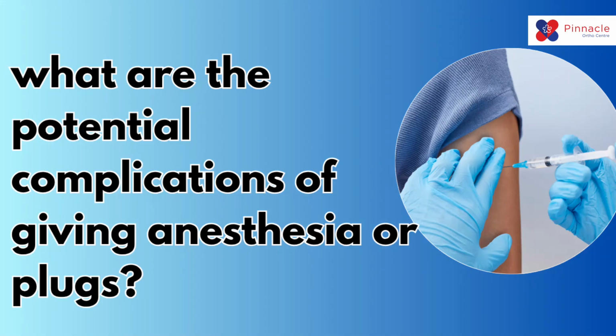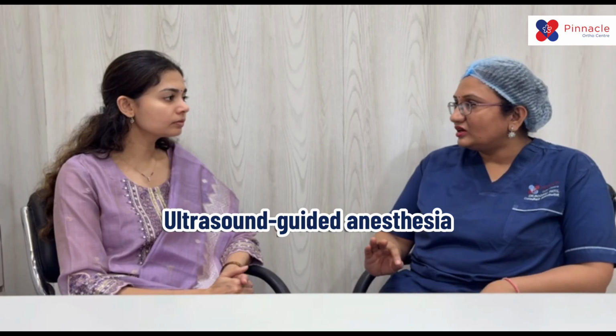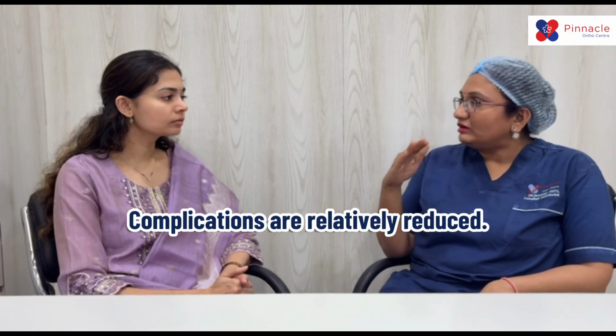Okay, ma'am. Ma'am, also a lot of times patients are often scared to undergo any sort of procedure because of the risks that anesthesia carries. So, what are the potential complications of giving anesthesia or blocks? See, when you are giving ultrasound guided anesthesia, the complications are relatively reduced.